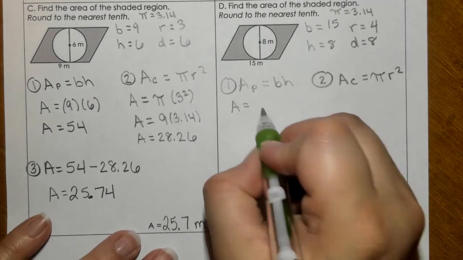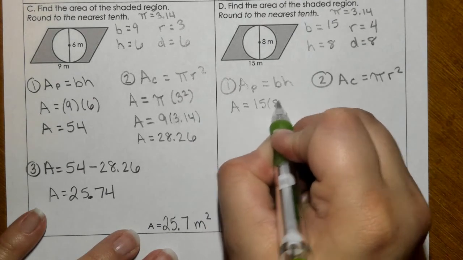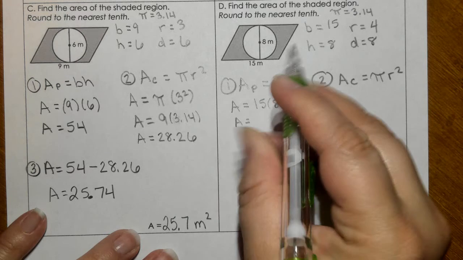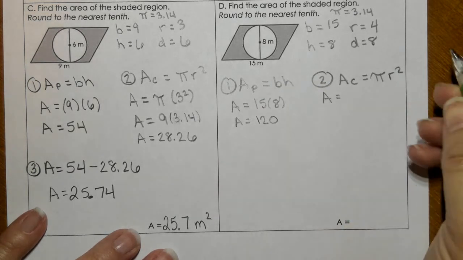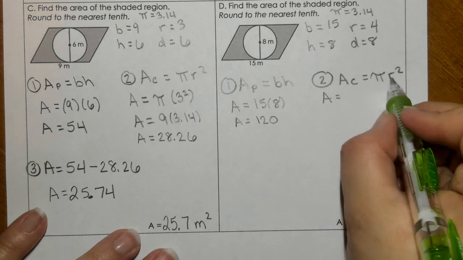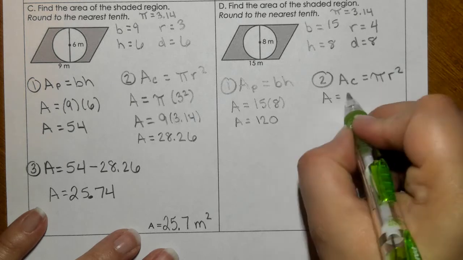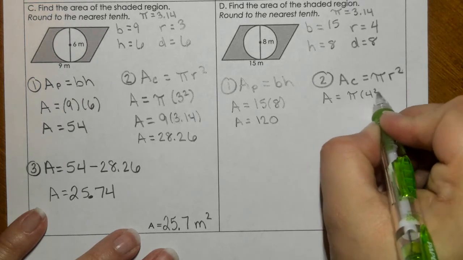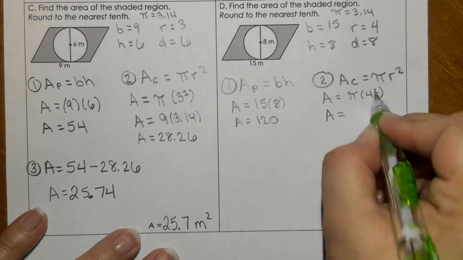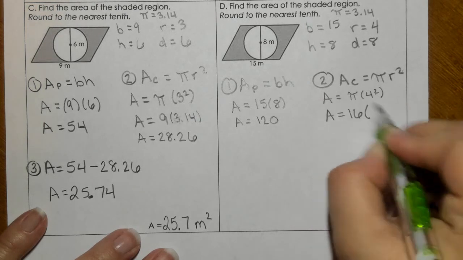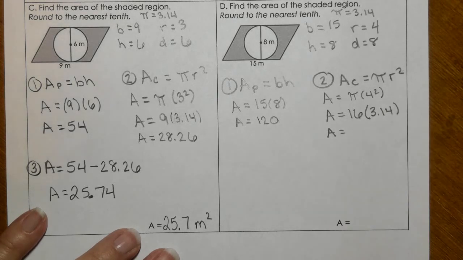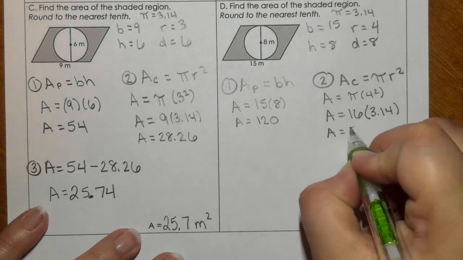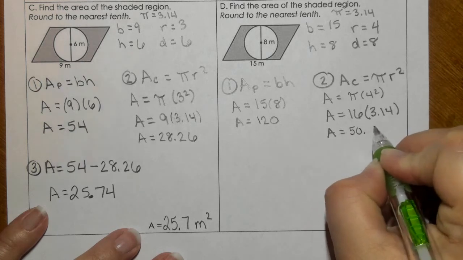Okay, so base times height, that's 120. The area of the circle, so the radius squared would be 4 squared. Okay, so I'm going to do 16 and then 3.14 for that pi, and that gives me a total of 50.24.